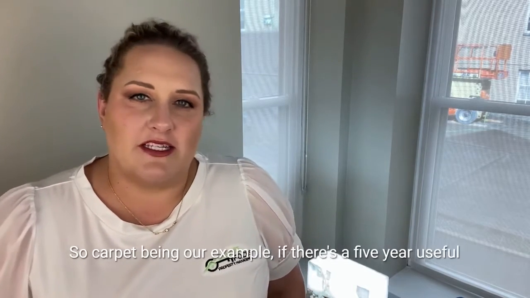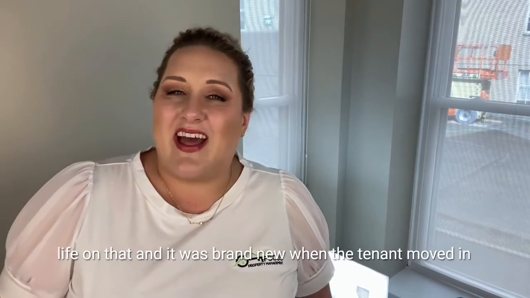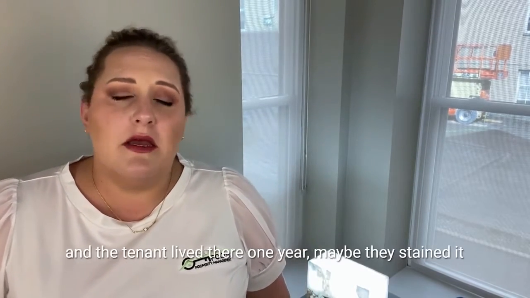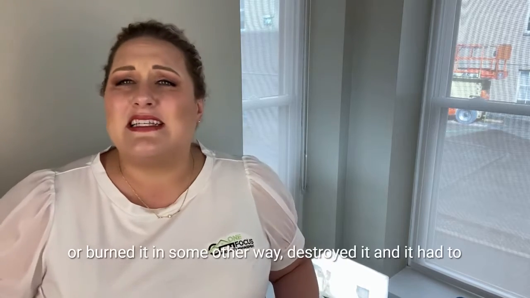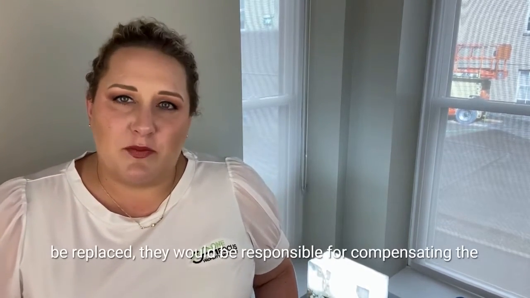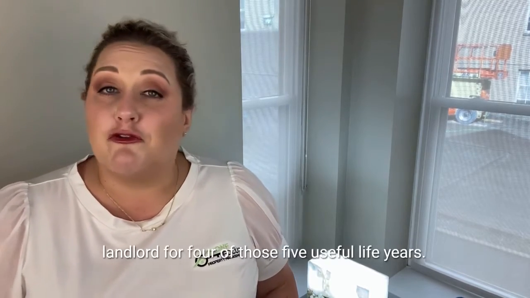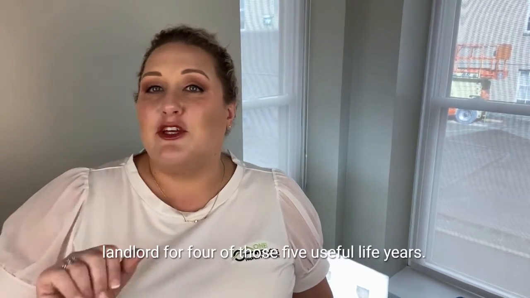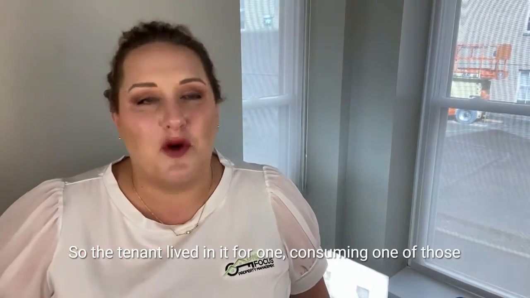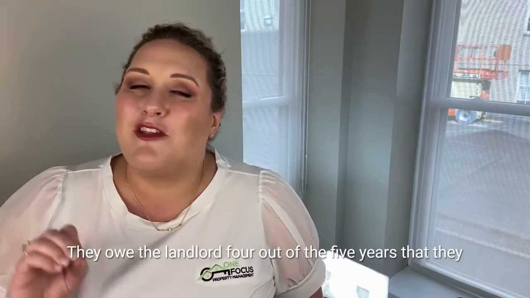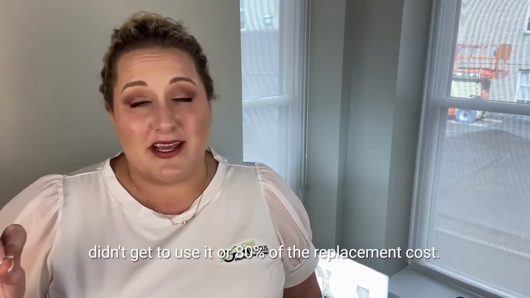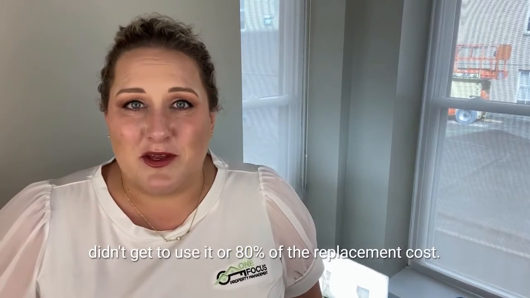So carpet being our example, if there's a 5-year useful life on that, and it was brand new when the tenant moved in and the tenant lived there 1 year, maybe they stained it or burned it in some other way, destroyed it, and it had to be replaced, they would be responsible for compensating the landlord for 4 of those 5 useful life years. So the tenant lived in it for 1, consuming 1 of those useful life years. They owe the landlord 4 out of the 5 years that they didn't get to use it, or 80% of the replacement cost.